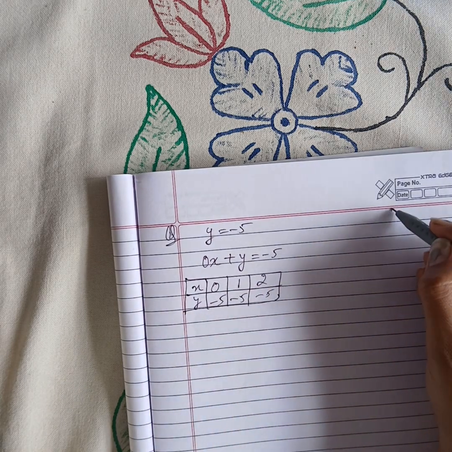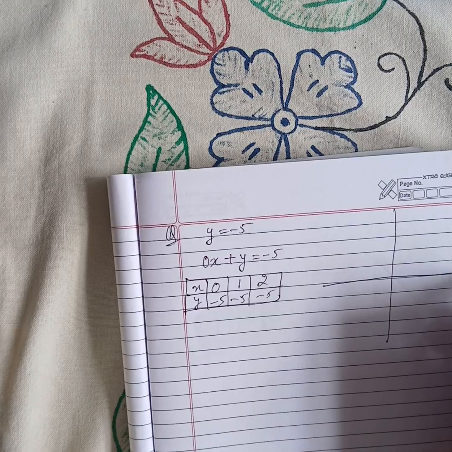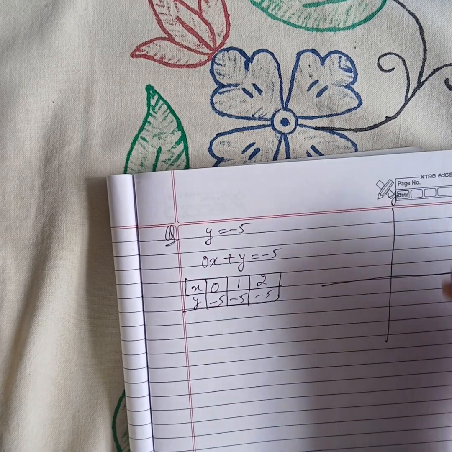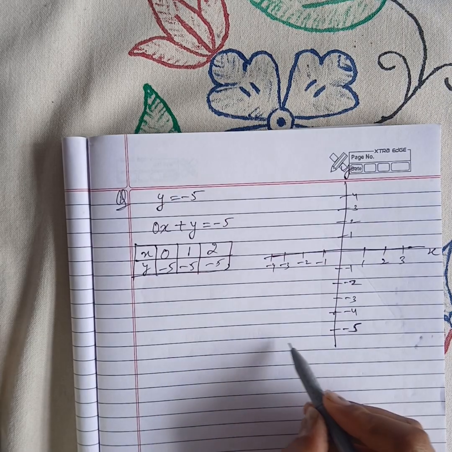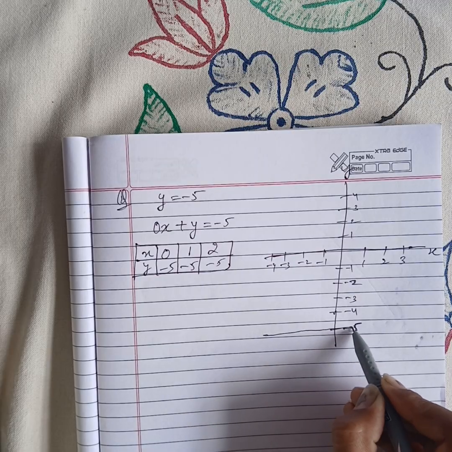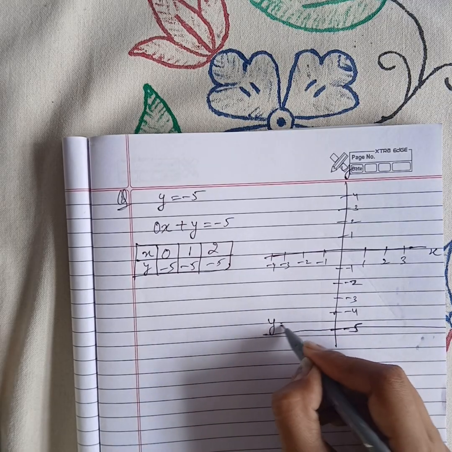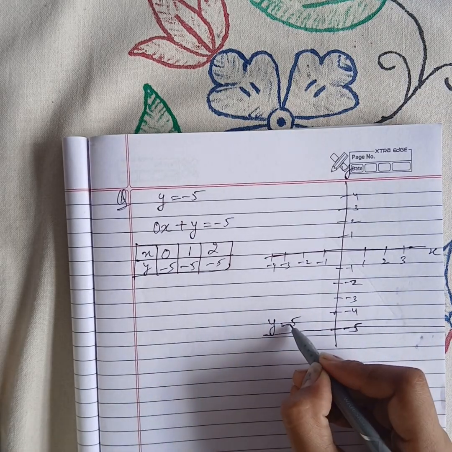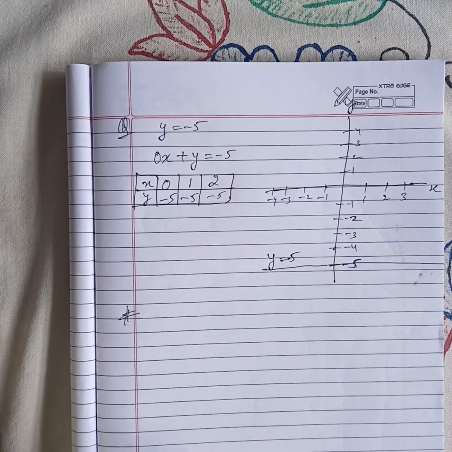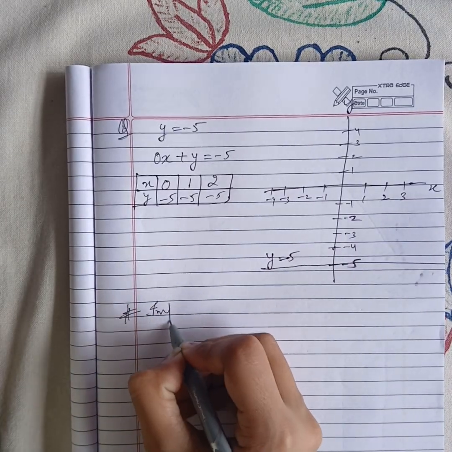Okay, if we now draw the graph for this equation, its x-axis, y-axis. So what will its graph be? Parallel to x-axis where y is equal to -5.